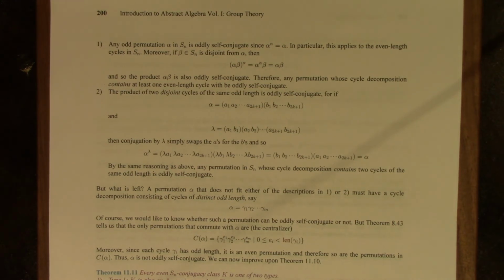Therefore, any permutation whose cycle decomposition contains an even length cycle will be oddly self-conjugate.